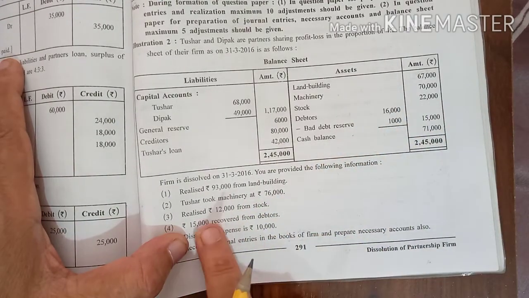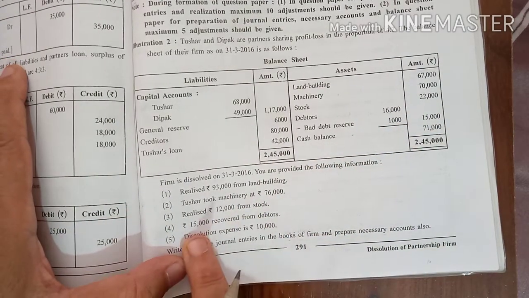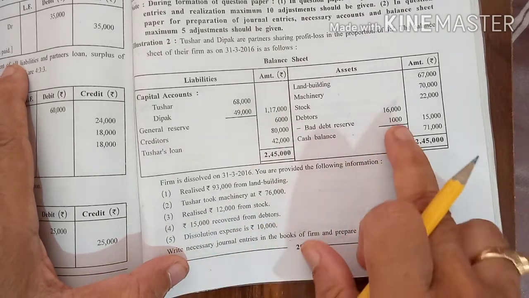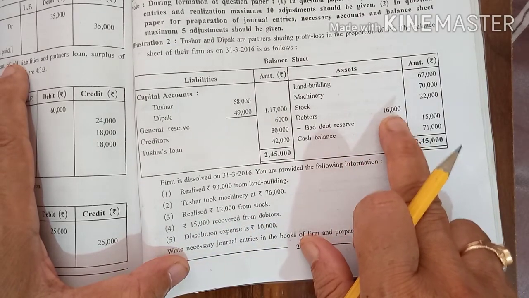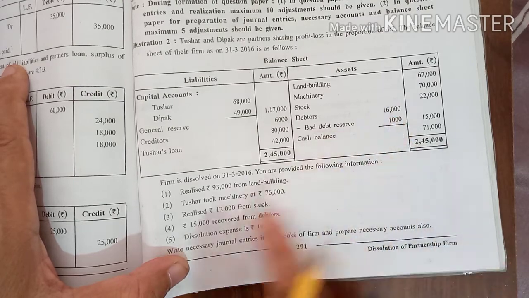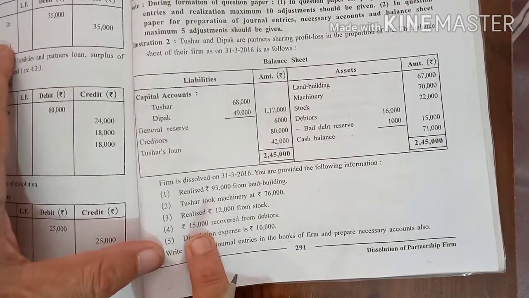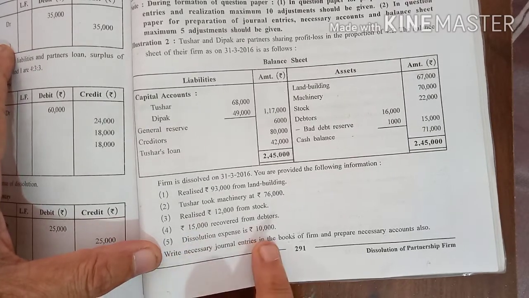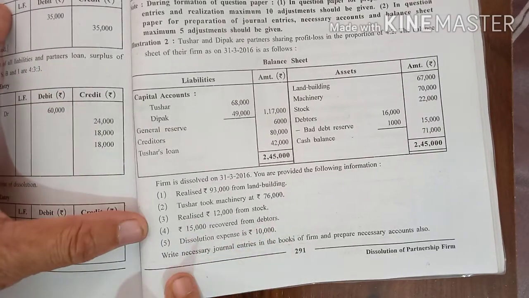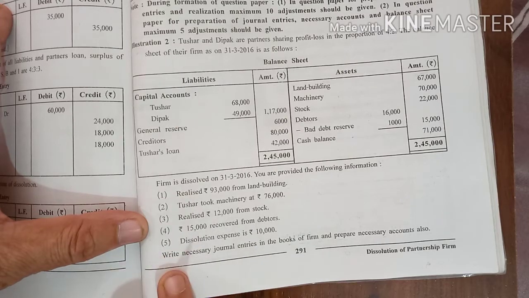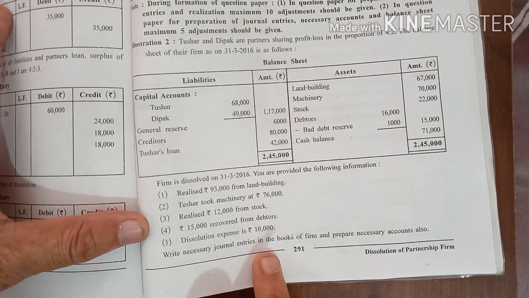Stock is 22,000. After selling the stock, 12,000 was received. 15,000 recovered from the debtors. Debtors you actually have 16,000 minus 1,000 equal to 15,000, but after selling these debtors or not selling, you collected the money from the debtors of rupees 15,000, and dissolution expense of rupees 10,000. These are the 5 adjustments they have given, and write the necessary journal entries in the books of the firm.